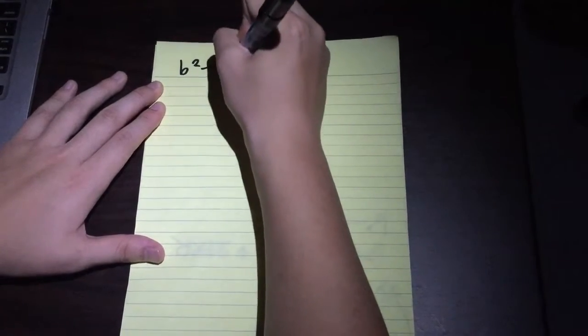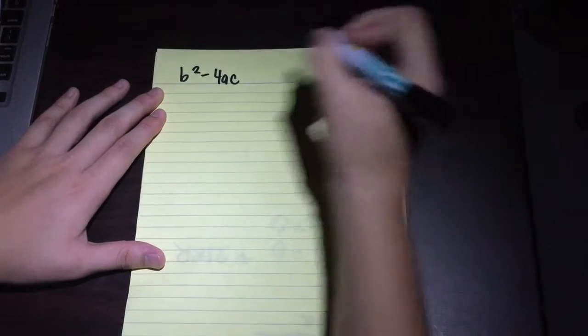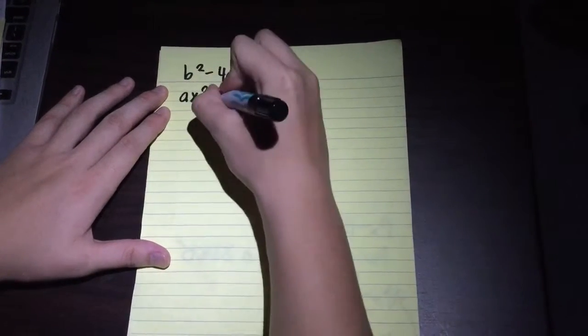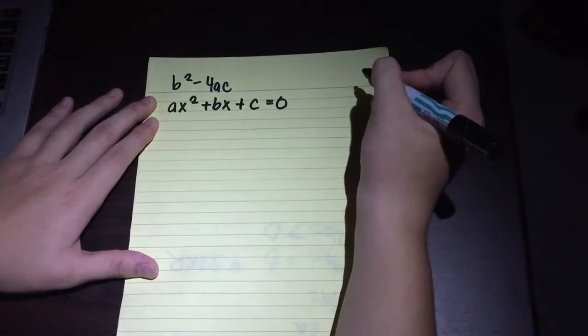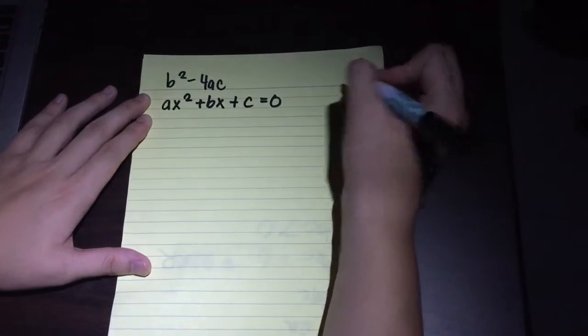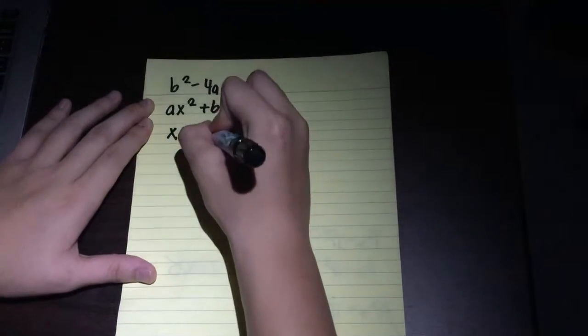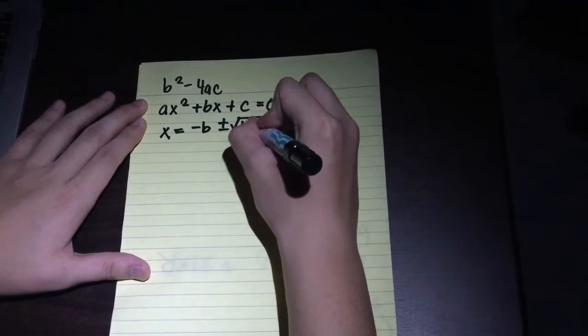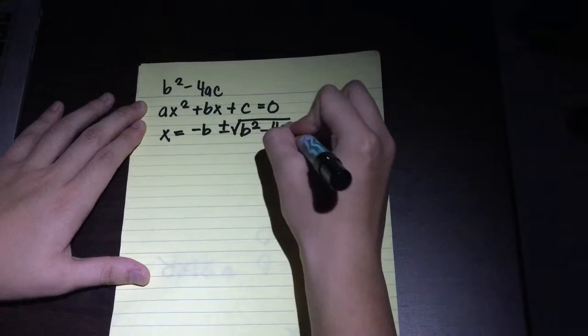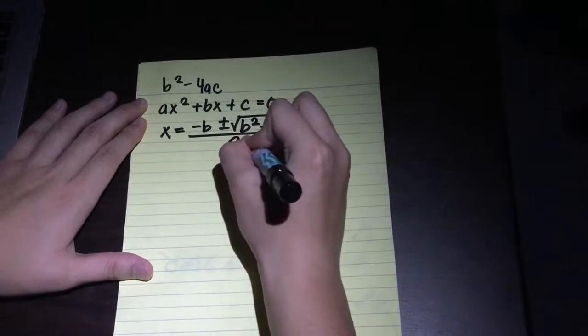Use the discriminant to find the number of solutions to a quadratic equation. The discriminant is the value b squared minus 4ac. If you have a quadratic equation, ax squared plus bx plus c equals 0, you can find the solutions using x equals negative b plus or minus the square root of b squared minus 4ac over 2a.